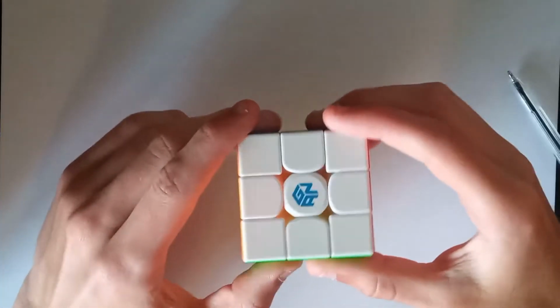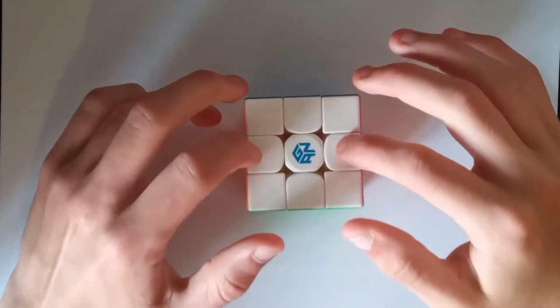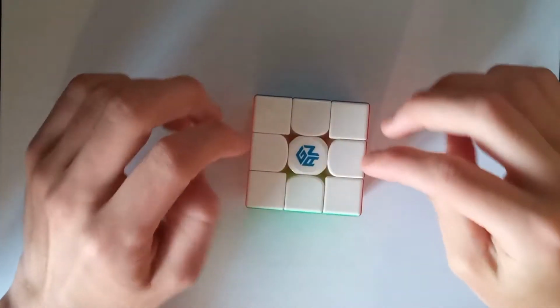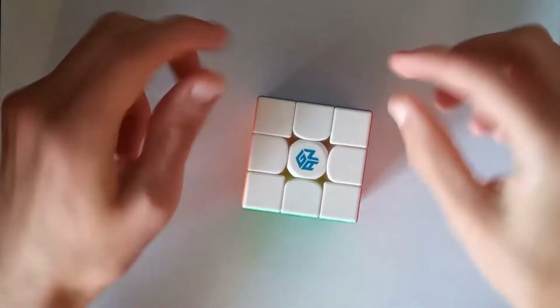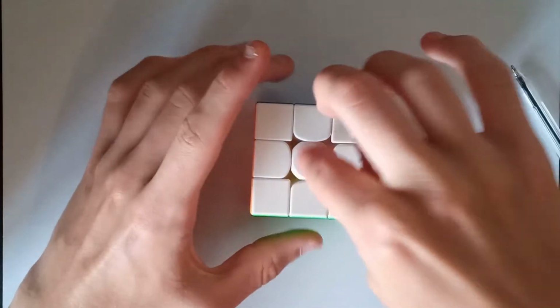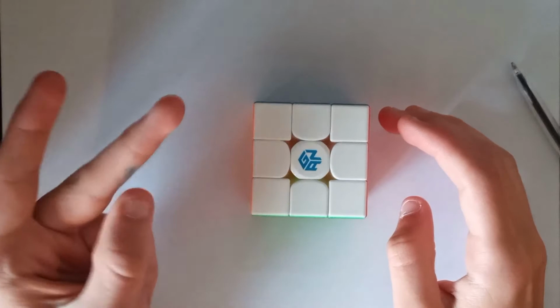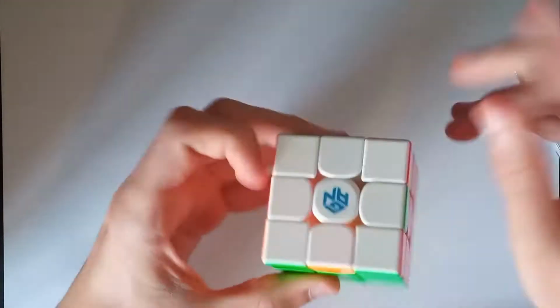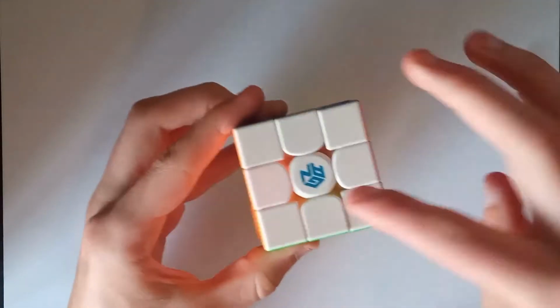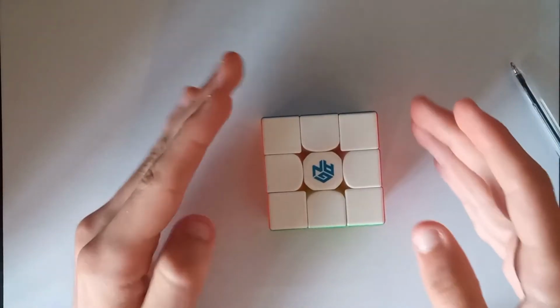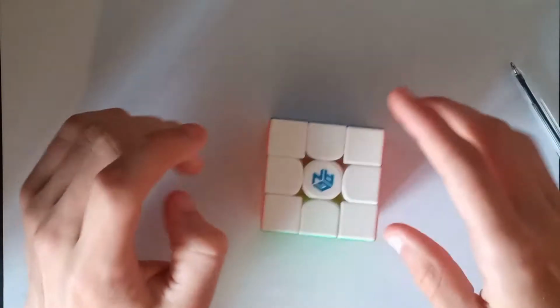A 3x3 consists of 12 edges, 6 centres and 8 corners. The edges are these pieces, the corners are these pieces, and the centres are the things in the middle. Now we can ignore the centres since they don't really move, although if I do that, the sticker has rotated slightly. However, we're going to ignore that because it doesn't really matter.